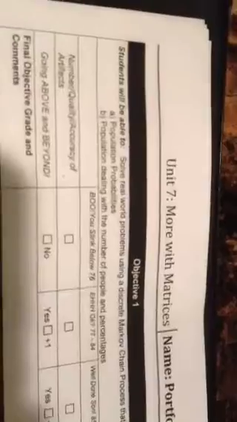Alright, this is a video on how a portfolio is graded and how it should look. The cover sheet will go in your front portion of your binder. It will show you the objectives that you need to know. You've got to make sure you master each objective. So as you can see, this is Unit 7, More with Matrices. Objective 1 is dealing with Markov chains and population probabilities.